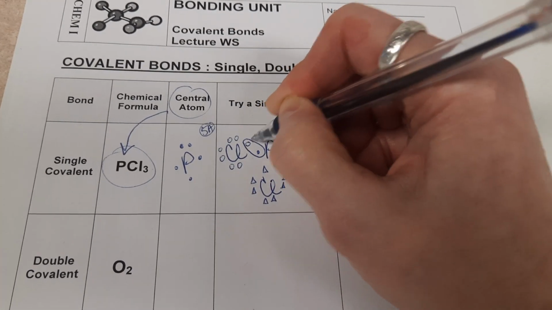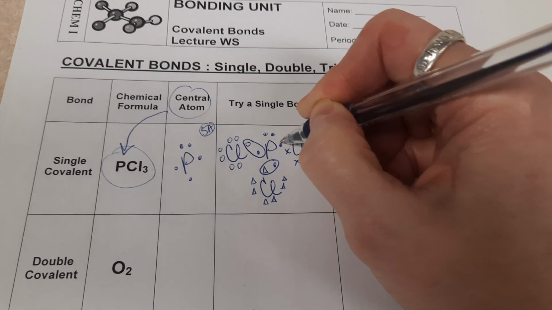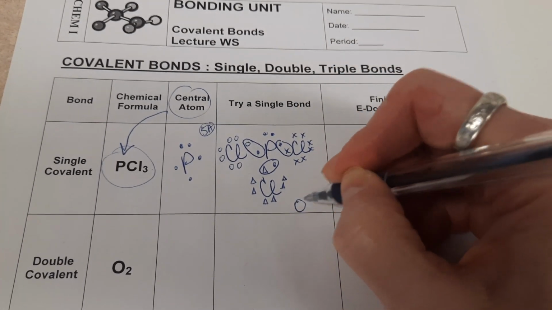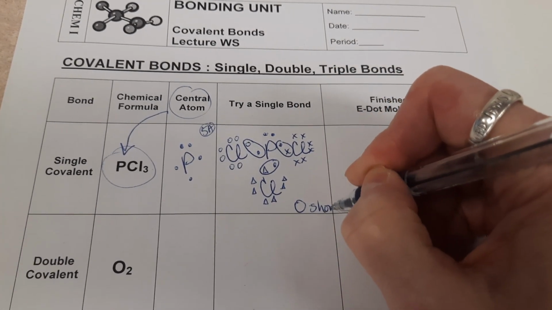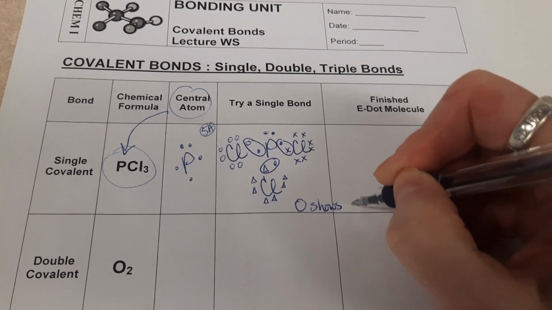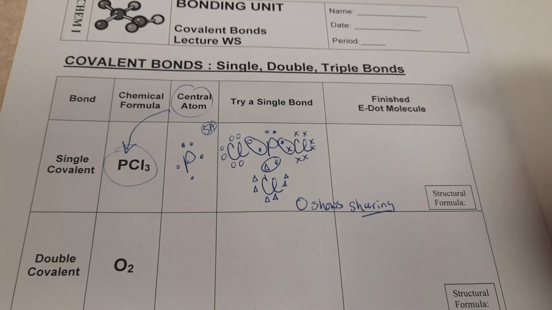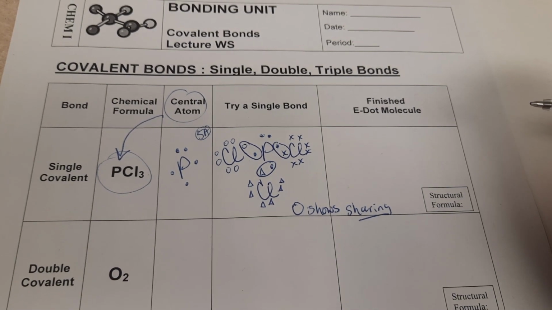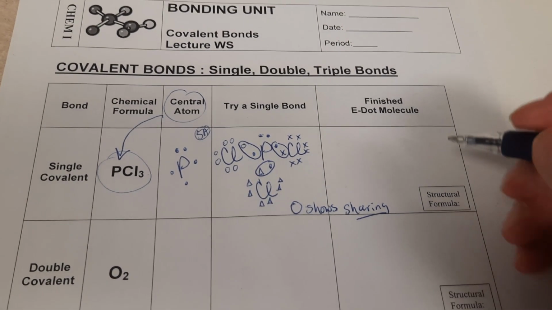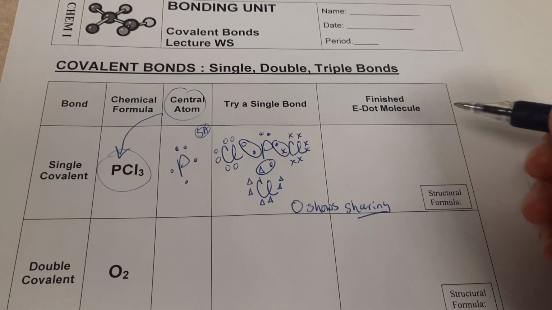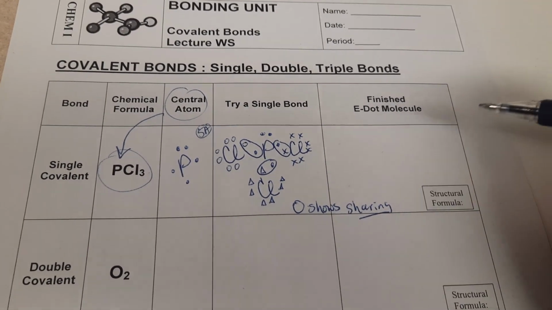Now this time I circle my pairs. And the circle shows sharing. Covalents share their electrons. They do not transfer. All right, now finished E-dot. My E-dot's pretty well finished here.